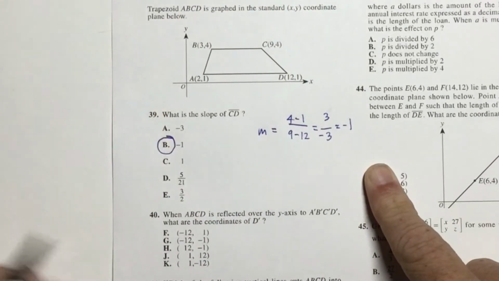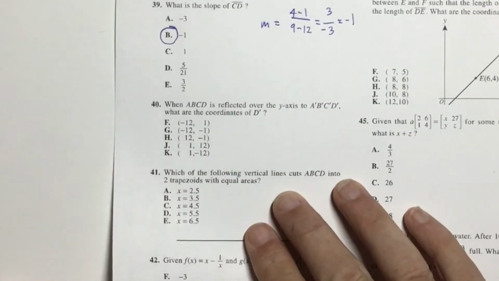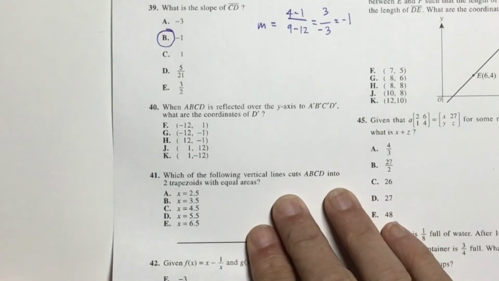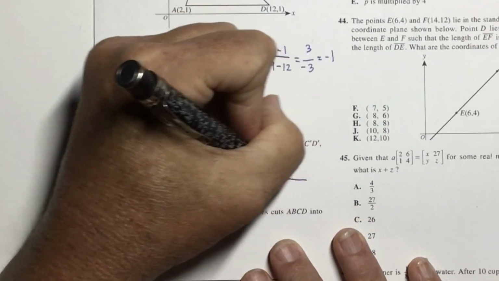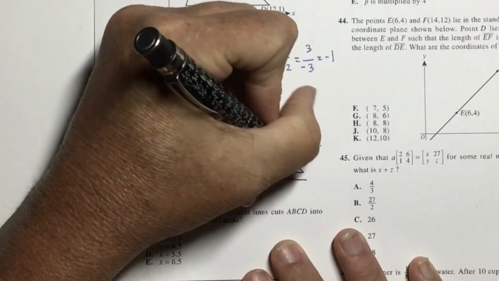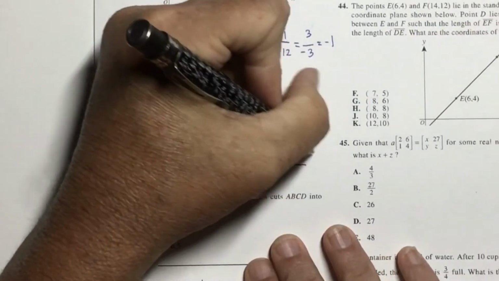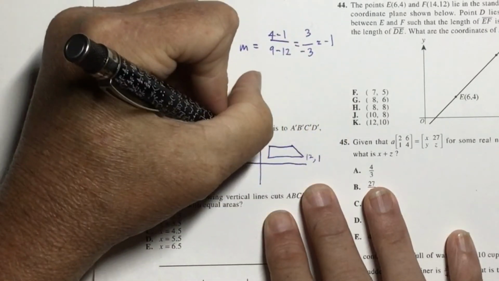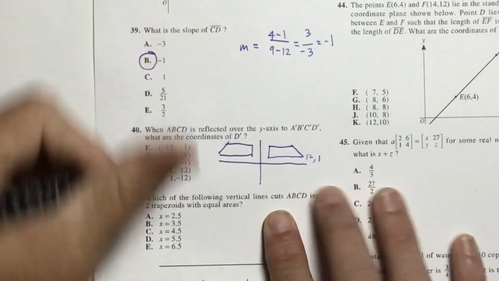B. Okay. When ABCD is reflected over the y-axis to A prime, B prime, C prime, D prime, what are the coordinates of D prime? Well, what they're saying here is that we've got the trapezoid, looks pretty much like that, and this point over here, which is 12, 1, is going to be reflected across the y-axis.